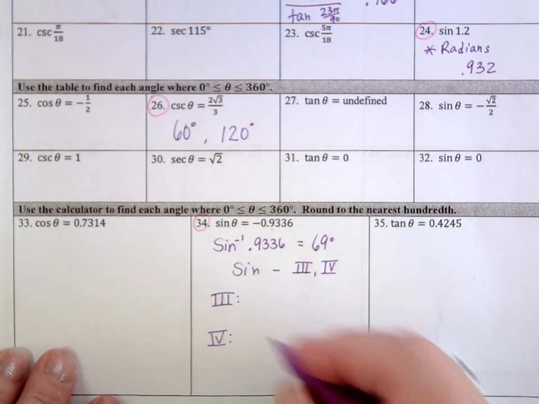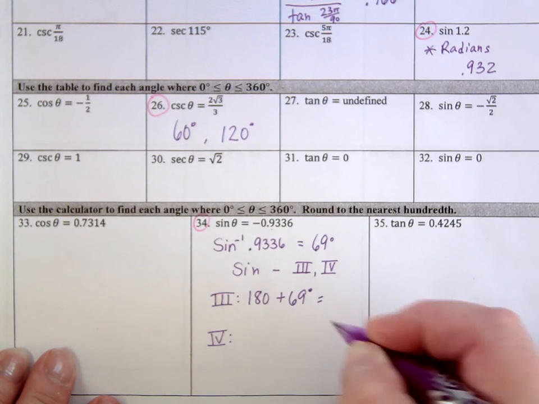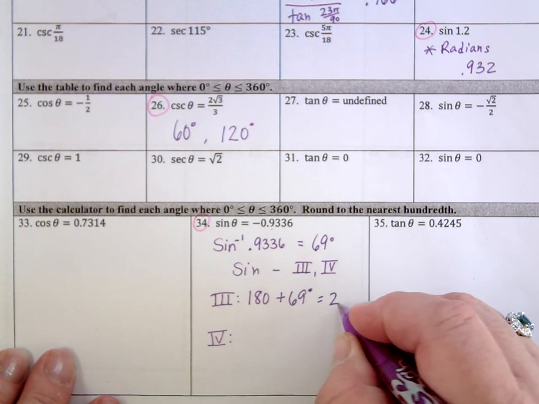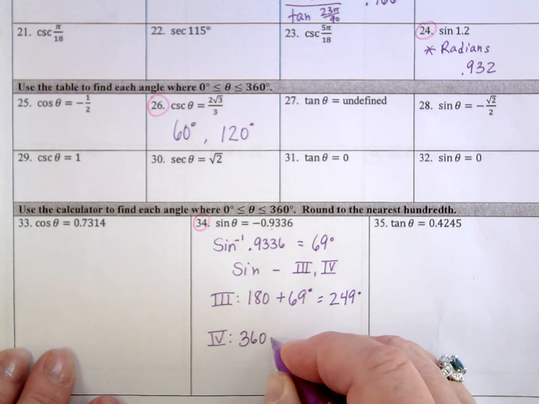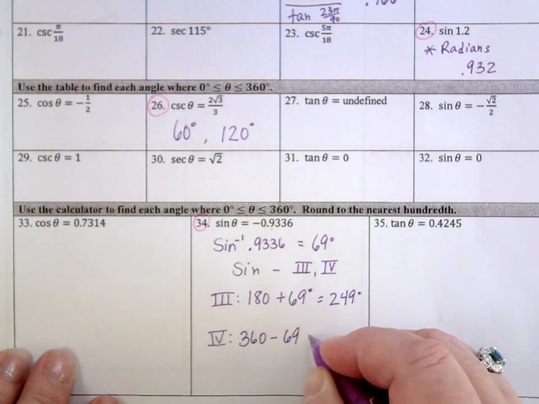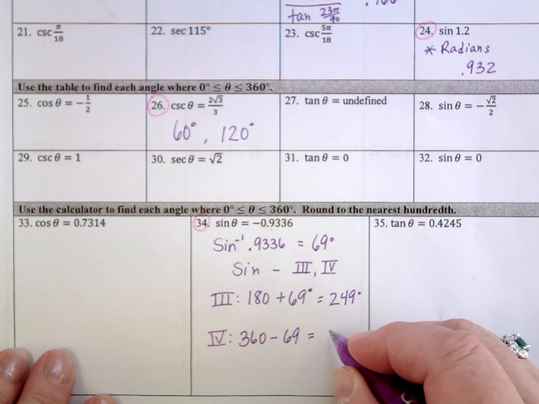Third quadrant is 180 plus my angle. That's 249. Fourth quadrant is 360 minus 69 degrees. That puts me at 291.